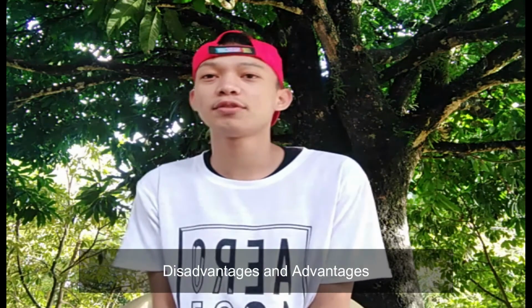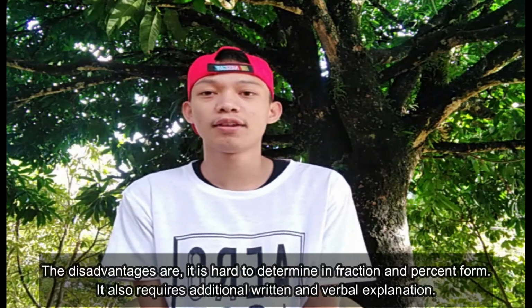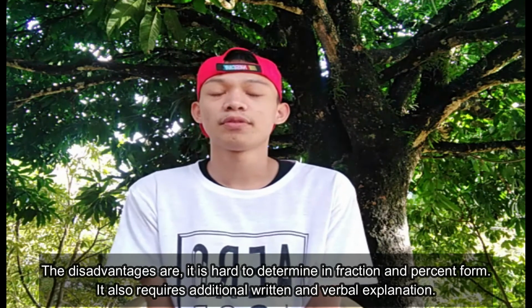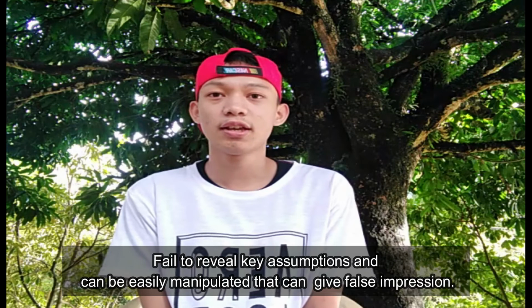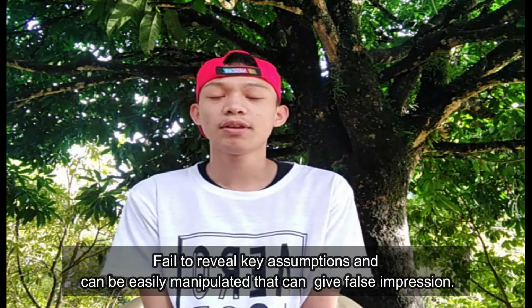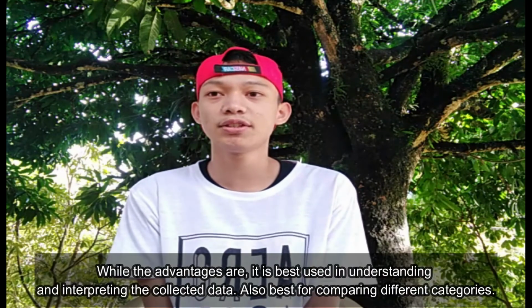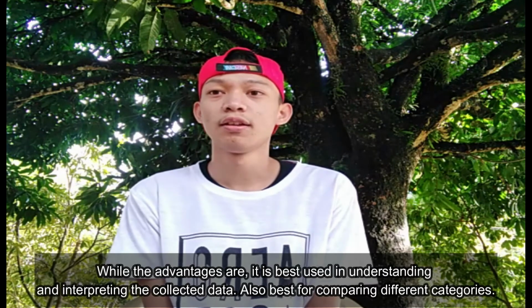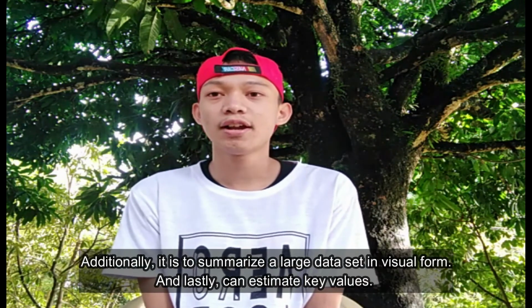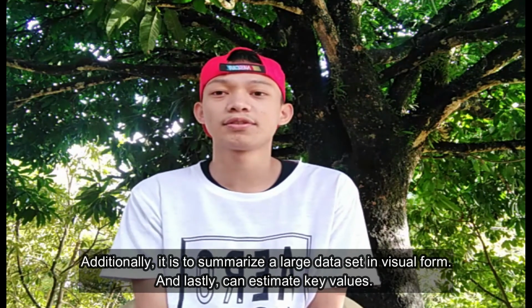Disadvantages and advantages of a bar graph. The disadvantages are that it is hard to determine fractions and percents, it requires additional written and verbal explanation, it uses key assumptions, and it can be easily manipulated to give a false impression. And the advantages are that it is best used in understanding and interpreting the collected data, best for comparing different categories, can summarize a large data set in visual form, and can estimate key values.